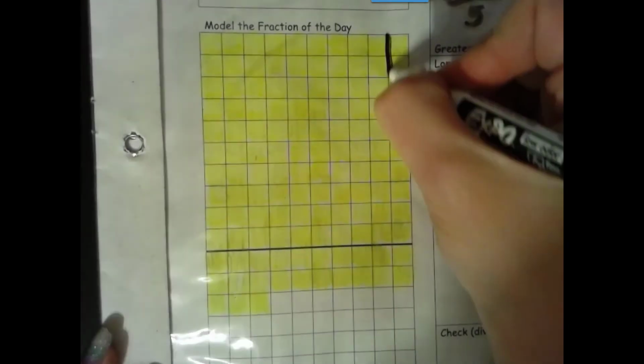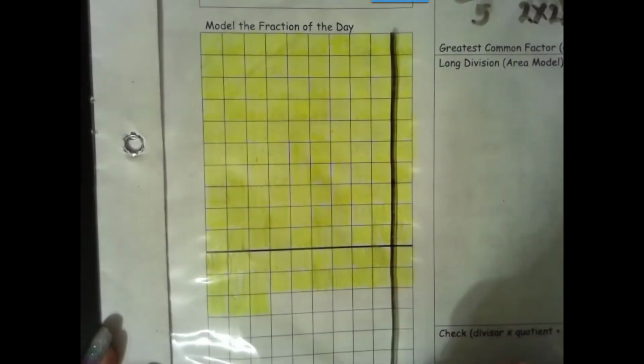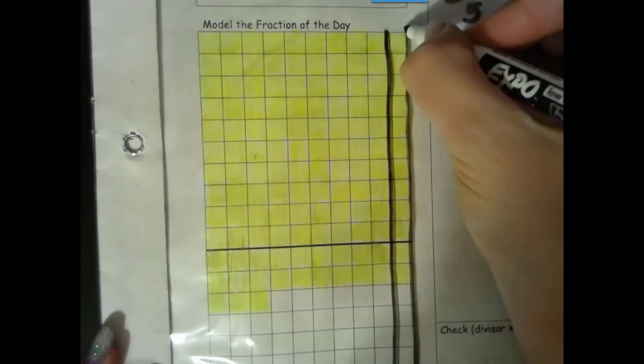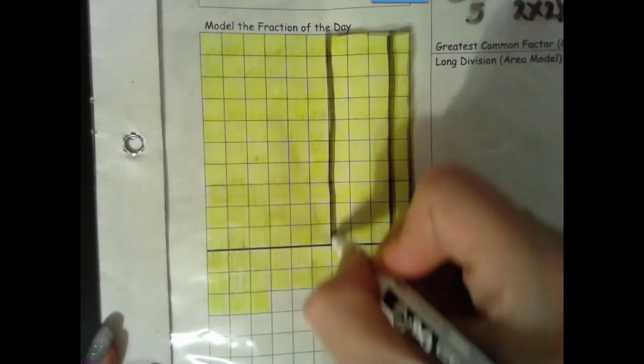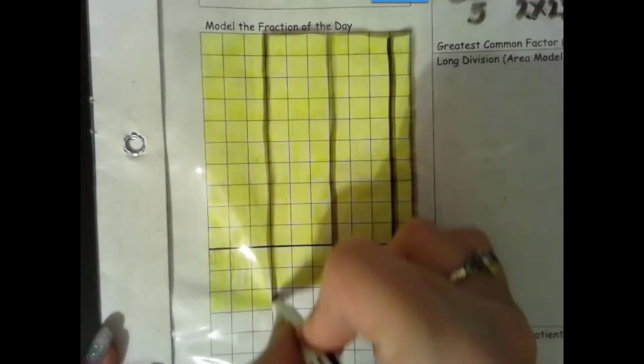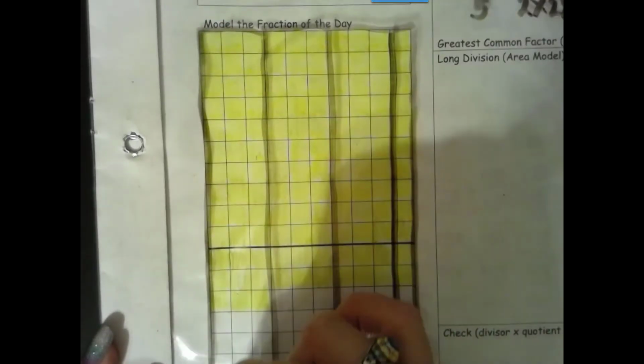All right, let's go ahead and make our groups of 3. Your groups of 3 do not have to look like mine. Just make sure there are 3 in each group. And we keep the shaded separate from the unshaded.